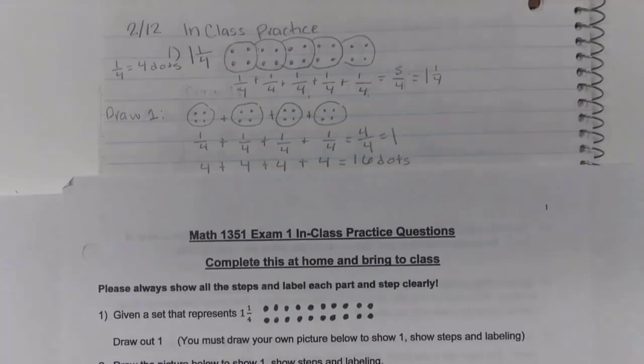So what I did, as you can see, is I grouped them all into 5 groups. So I did 1/4 plus 1/4 plus 1/4 plus 1/4 plus 1/4. Well, 1/4 5 times. That equals 5/4, and I know that 5/4 becomes 1 1/4. So now it's asking me to draw what one would be.